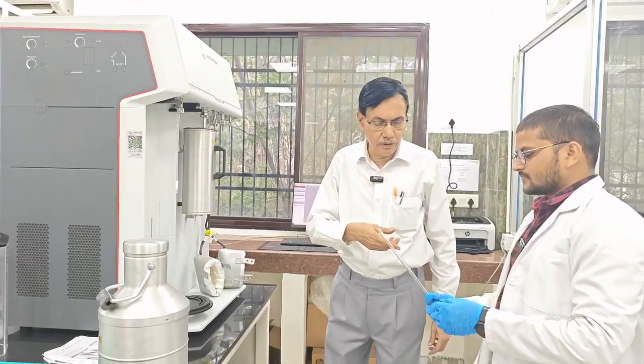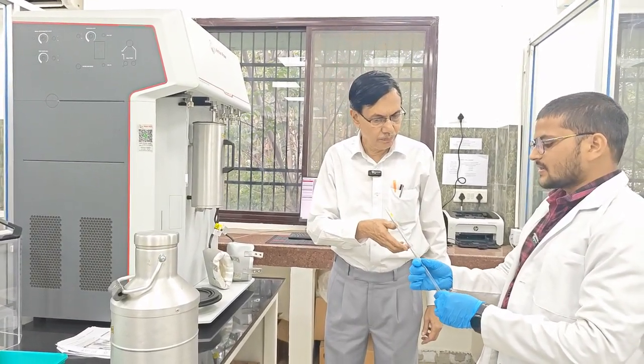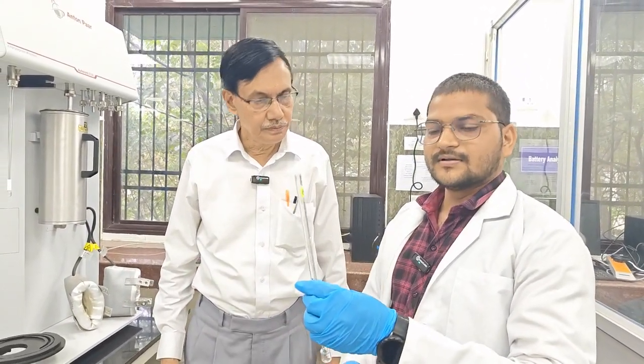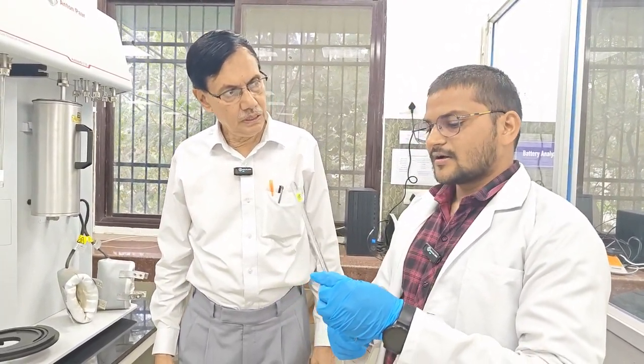And now what about the sample tubes? This is the sample tube. This is a 9 mm rod. So here we fill the sample. We take the weight before and after.